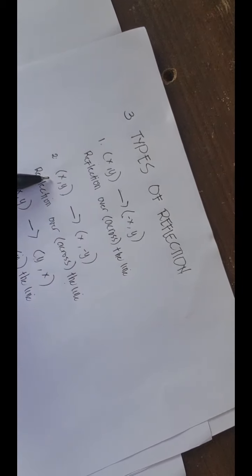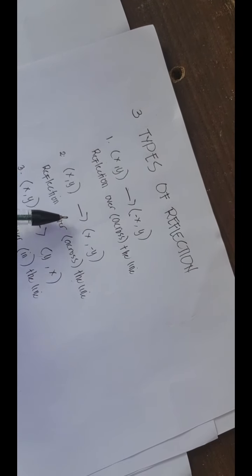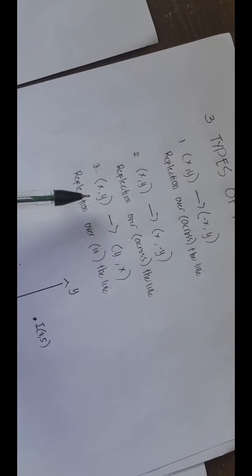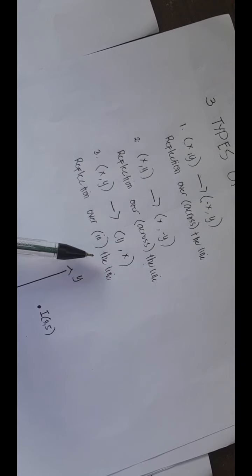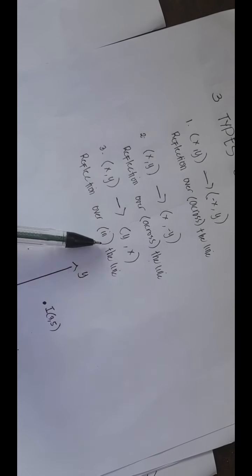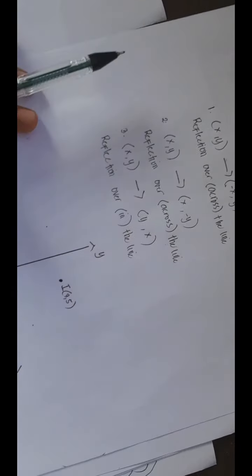The second rule, (x, y) is mapped onto (x, negative y). And the third rule, (x, y) is mapped onto (y, x).